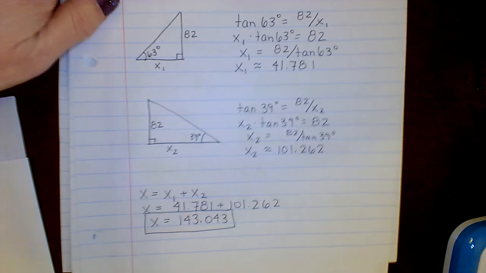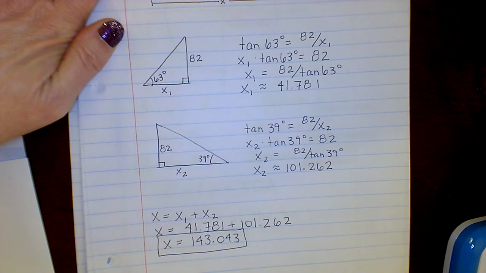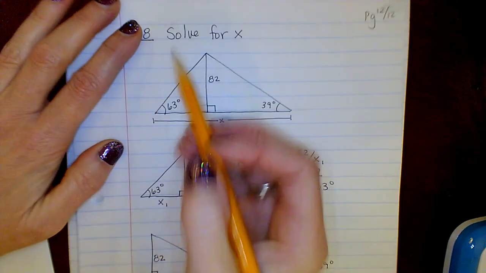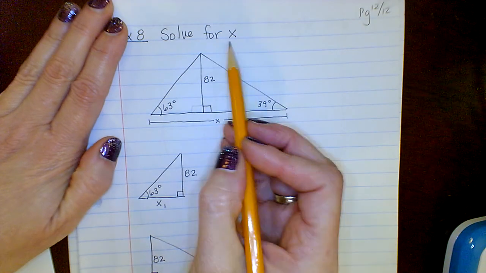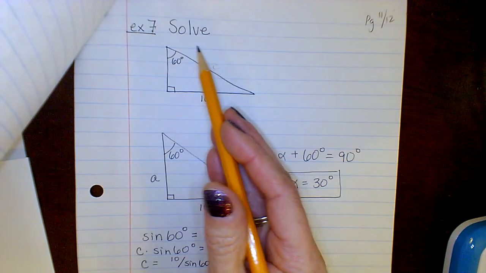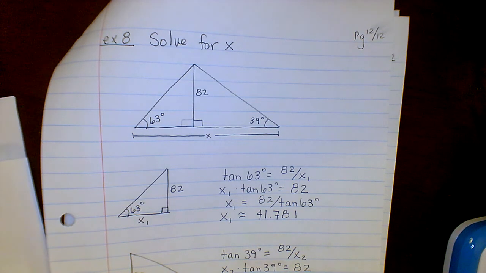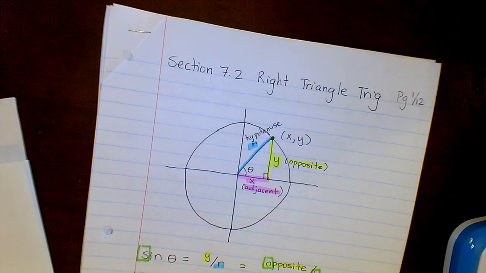Now, this one, how did you know not to solve for everything? How did you know not to find all the missing angles, all the missing sides? Well, it doesn't say solve the triangle. It just says solve for x. The previous ones just said solve or solve the triangles. So that's the difference in those. All right, so that finishes us up for section 7.2.